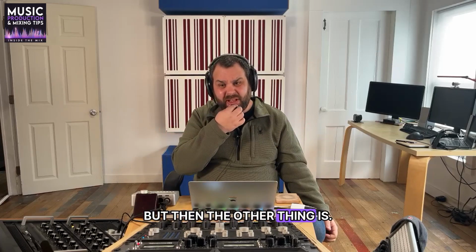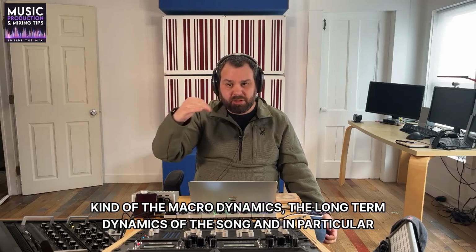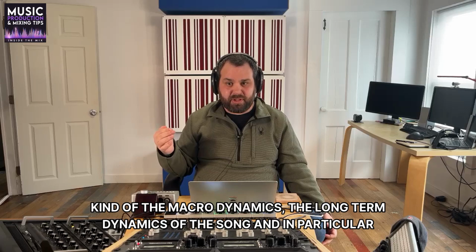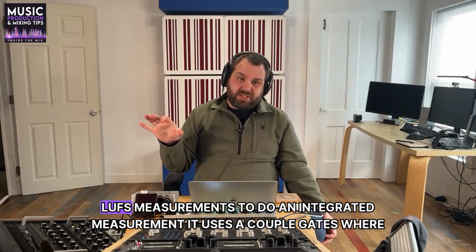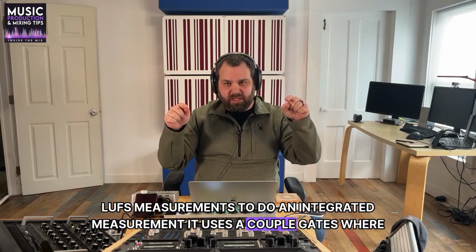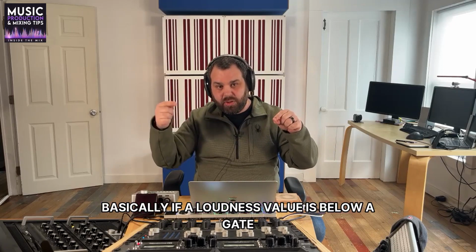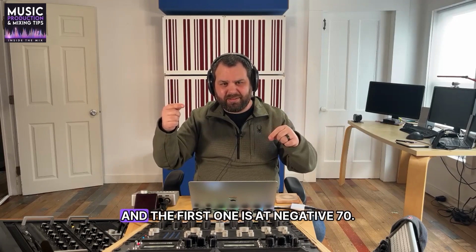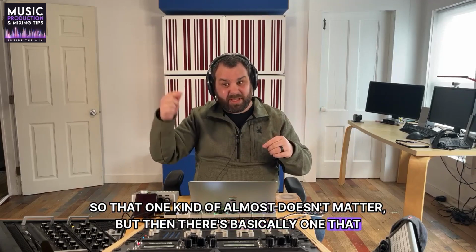But then the other thing is the macro dynamics, the long-term dynamics of the song, and in particular LUFS measurements. To do an integrated measurement, it uses a couple of gates, where basically if a loudness value is below a gate, and the first one is at -70, so that one almost doesn't matter, but then there's one that floats.